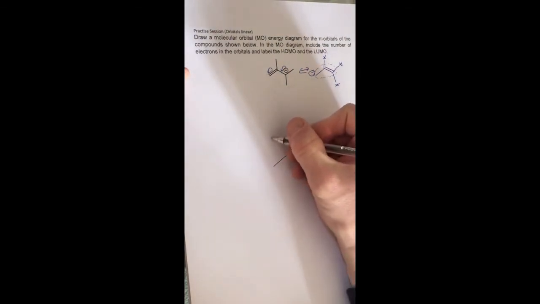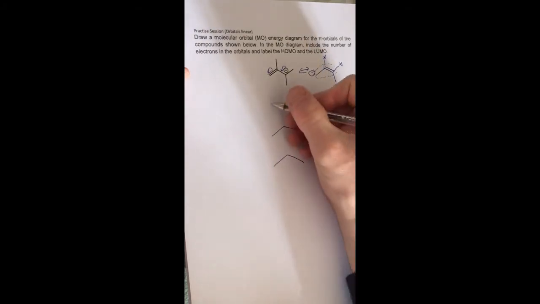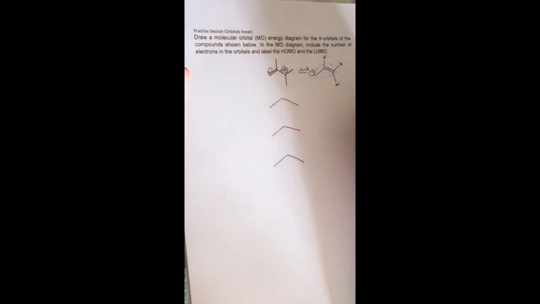And there are 3 carbon atoms. That means there are 3 p orbitals contributing to the molecular orbitals. So 3 p orbitals will give 3 molecular orbitals. So the first thing to do is to just draw 3 carbons in a line like that. So we've got energy going up, and we'll have our electrons filling these orbitals.